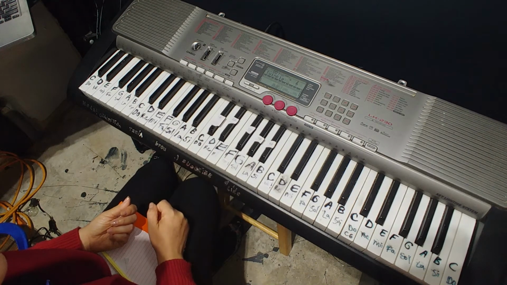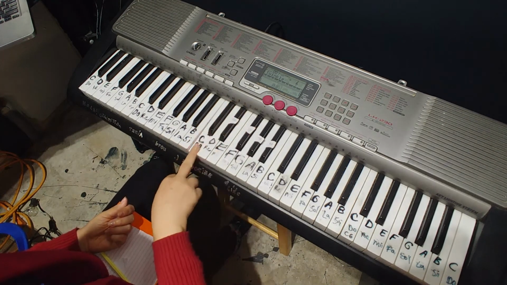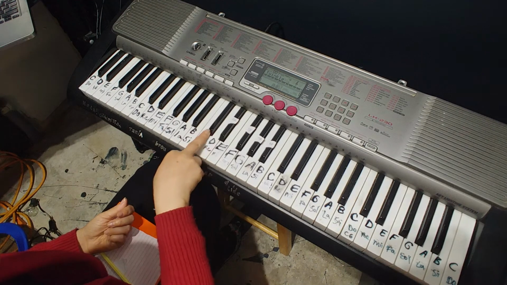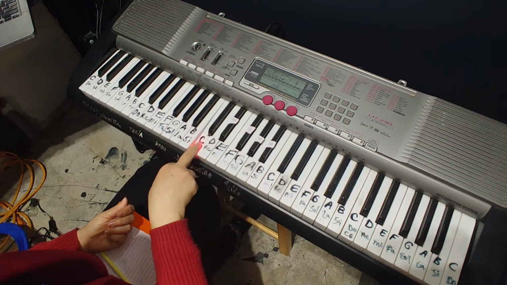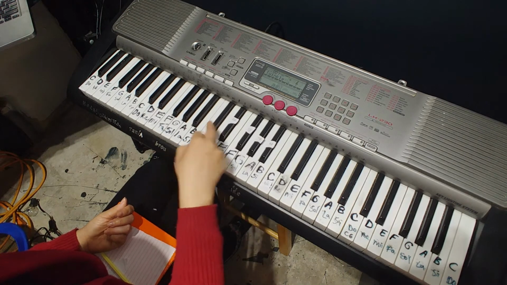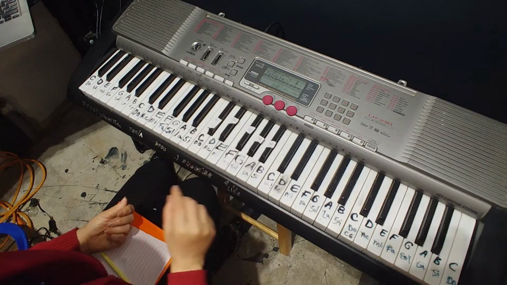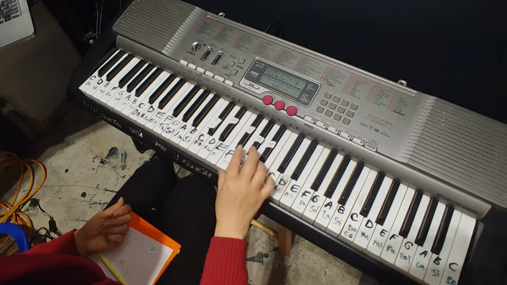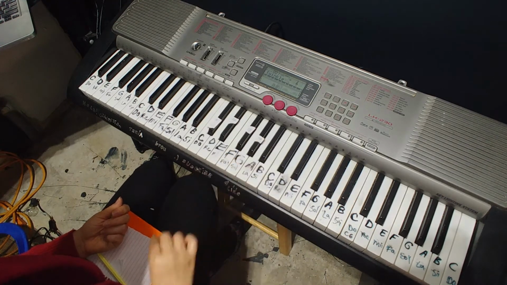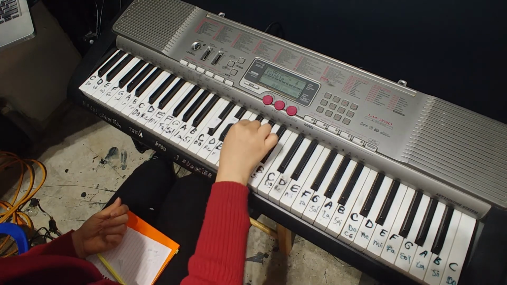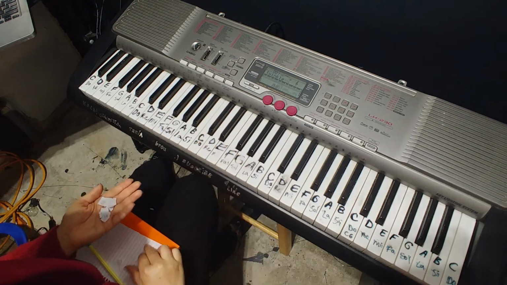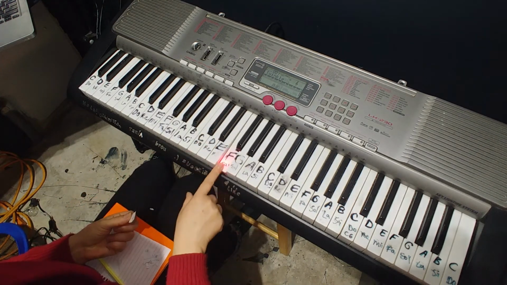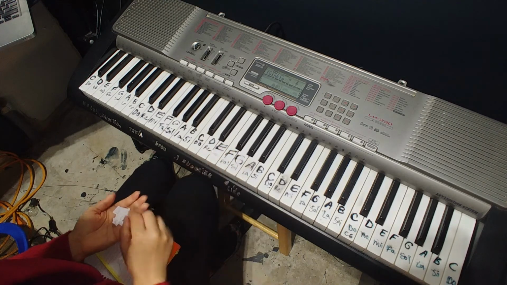Okay, and so C. If I go up one step, a half step, so C a half step up, I have my sharp. If I take my sharps and I'm going backwards, to the left, this way, I'm going to have my flats. So if I'm here, F, I'll call it F flat.